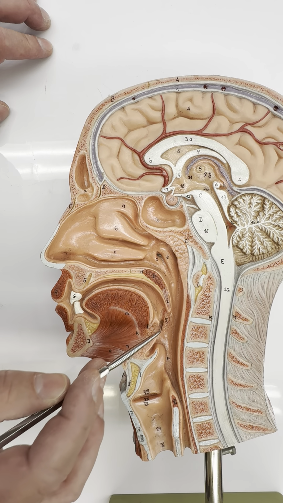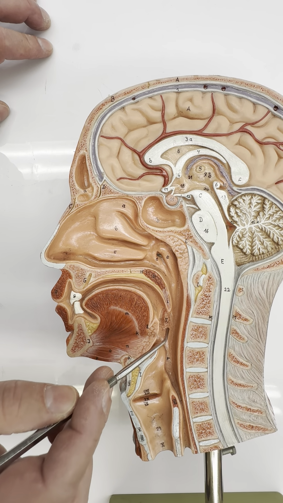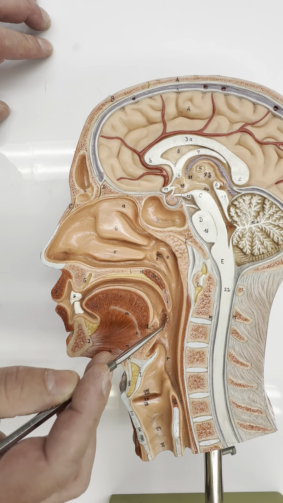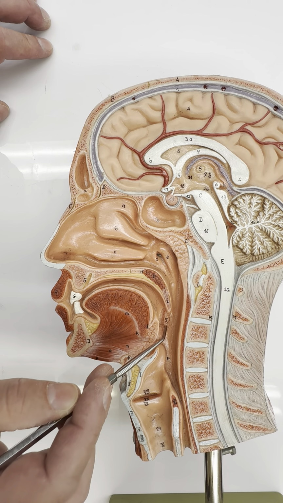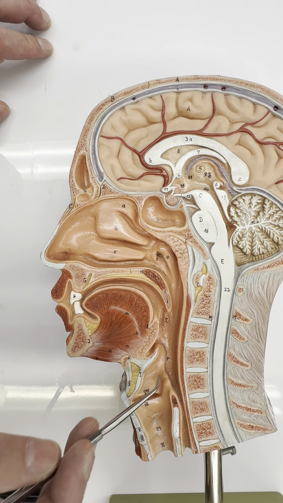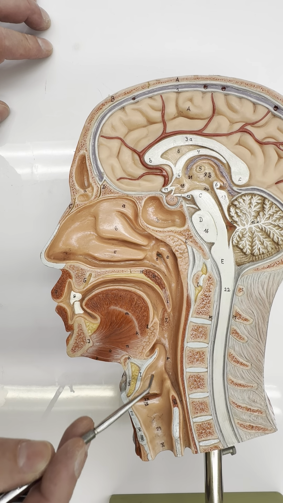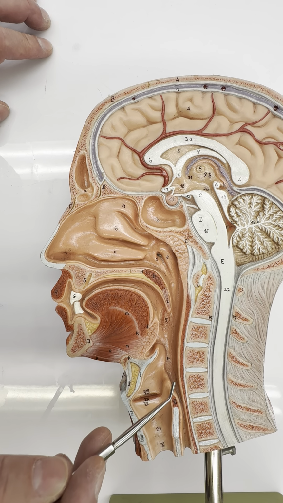If we move to this area here, this is the location of the oropharynx. In the oropharynx, we're seeing that structure at the back side of it. That is the palatine tonsils. And then this part of our pharynx down here is the laryngopharynx. So that's the location of the laryngopharynx.